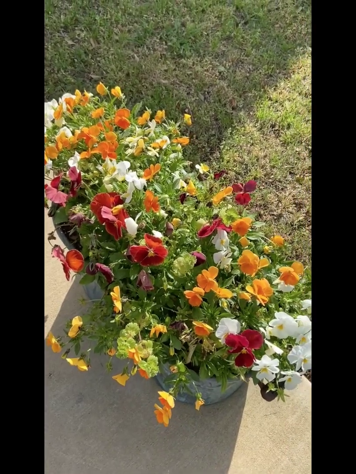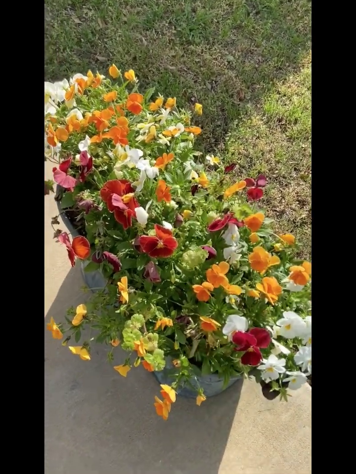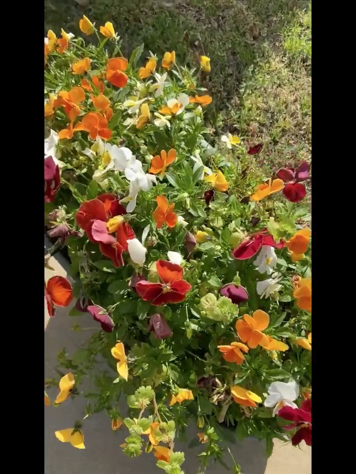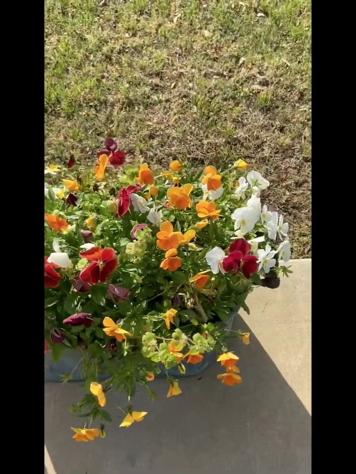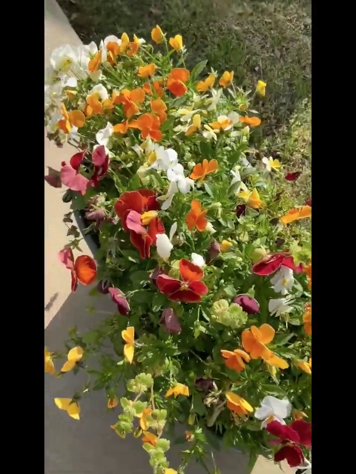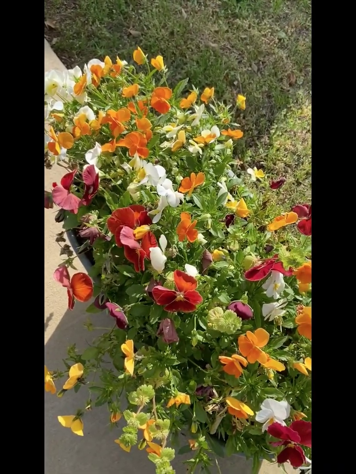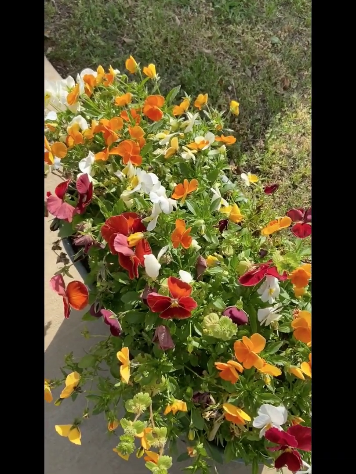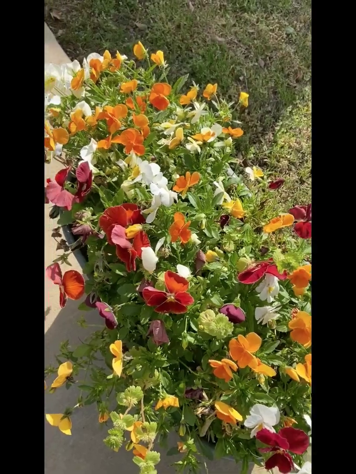Okay, artists, we're going to go on a nature walk. Here are some pansies in my front yard that I planted at Christmas. And they're still alive because it didn't get that cold this winter. So I'm going to get some of these when we come back. I don't want to get them now because I think they'll die.